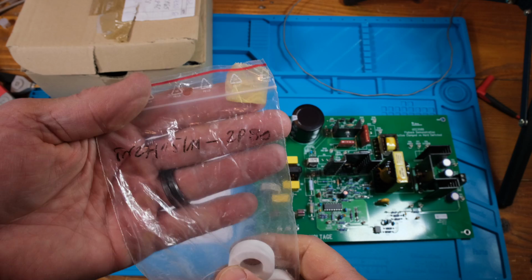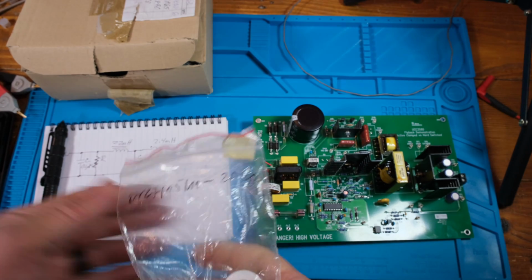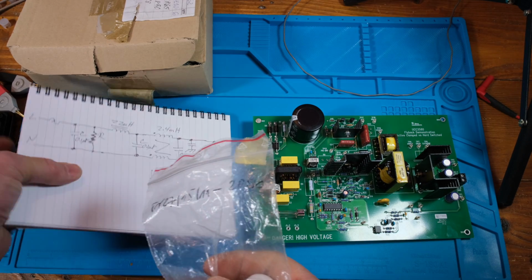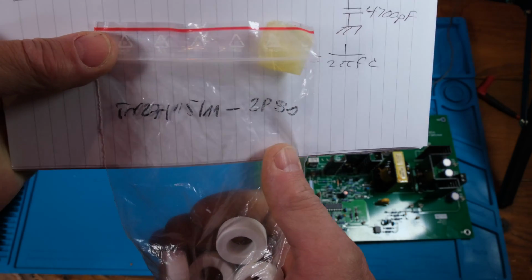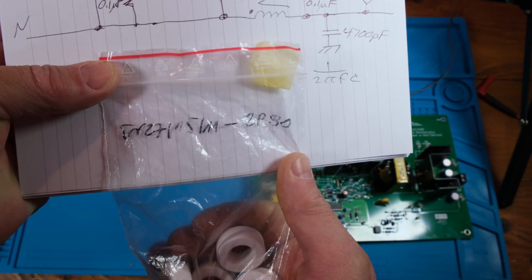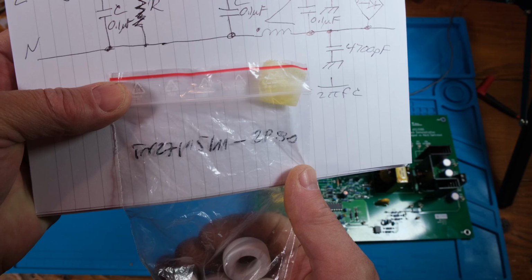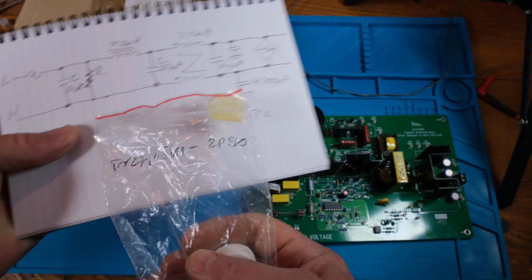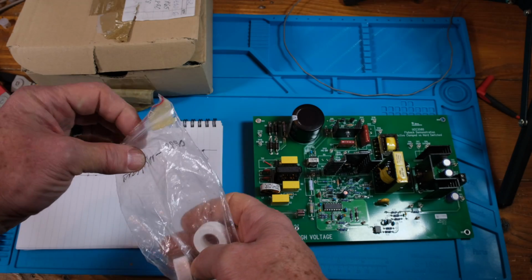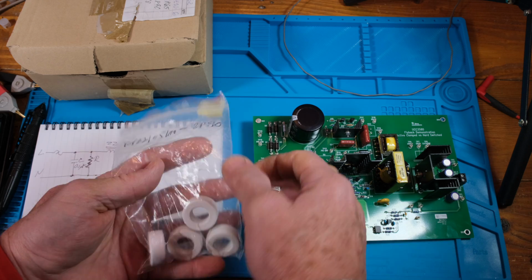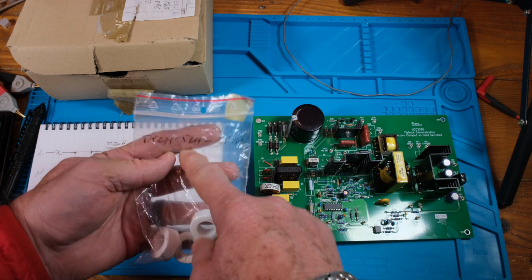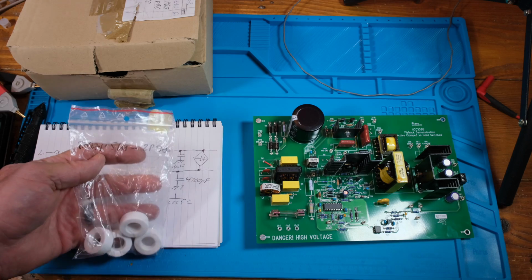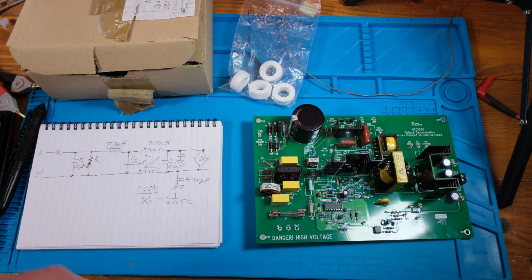Now these are some common mode chokes. It's kind of hard to read the part number on the bag, but there's the part number, if you can read that. It's written by some guy at Fair-Rite who sent these to me, and it's really nice that he sent these to me. But it's a 2P-80 or 2P80. I'm going to show you the data sheet on these in a minute, okay?